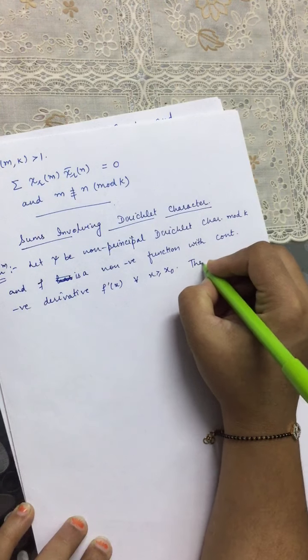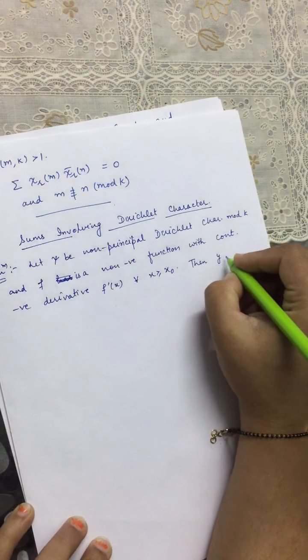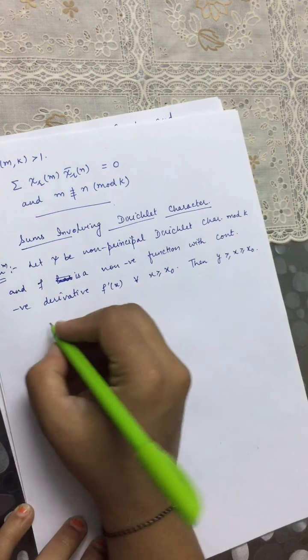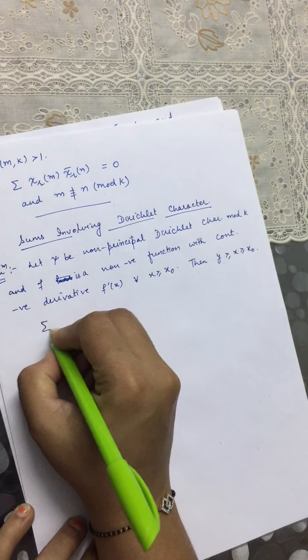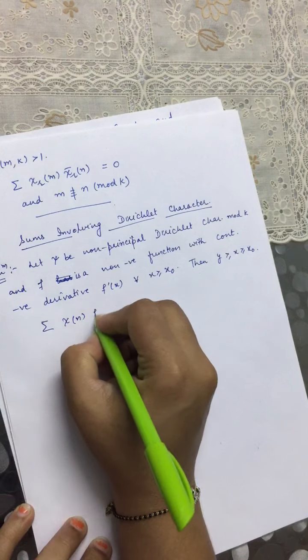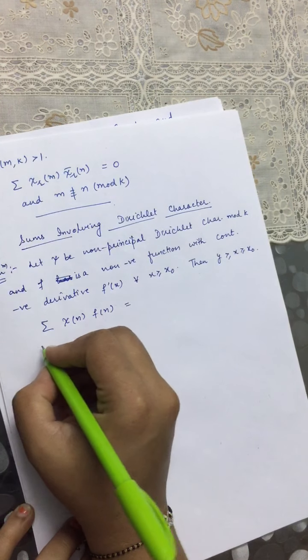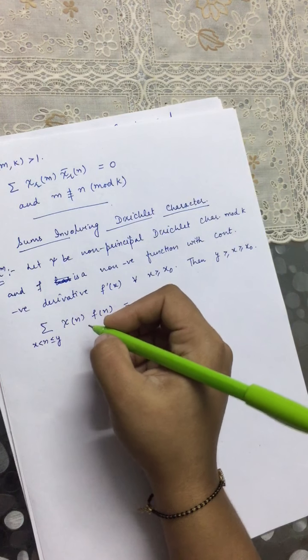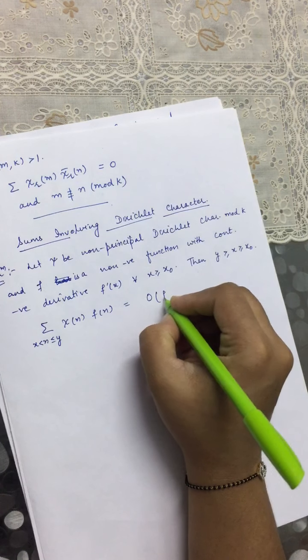Then for any y greater than or equal to x, and x greater than or equal to x naught, we have the summation of chi n f n for all n greater than x and less than or equal to y is just order of f x.